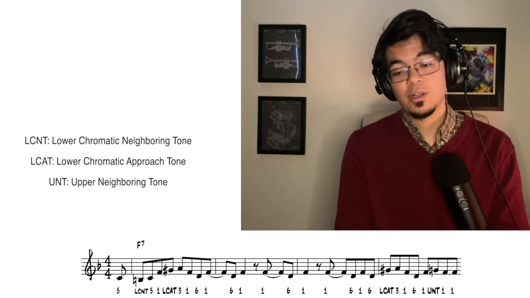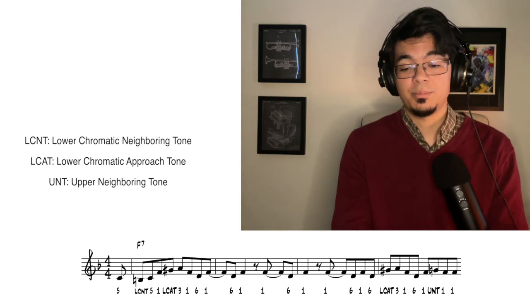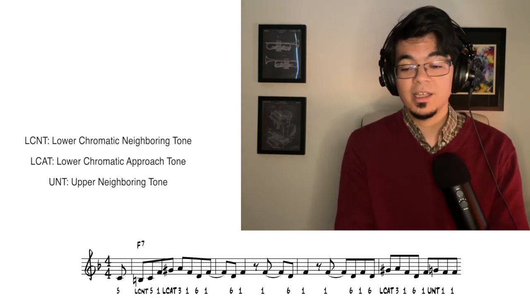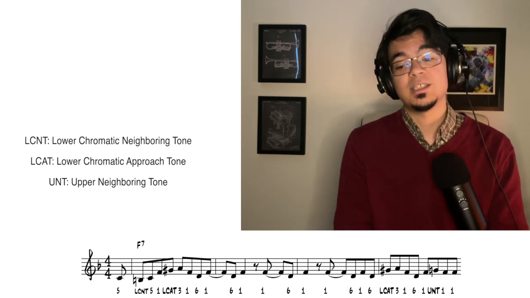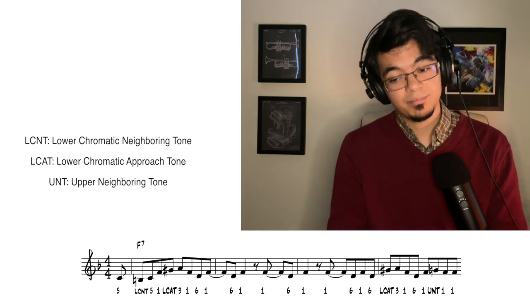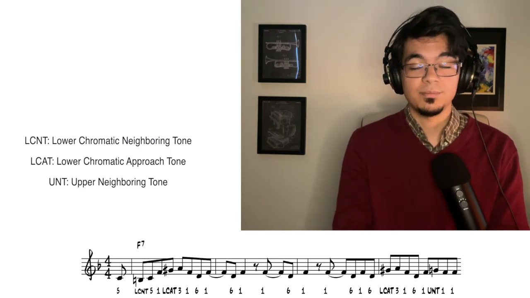Then we have another lower chromatic approach tone up to the 3 again, and then 1, 6, 1, and now we have another neighboring tone, but this one is an upper neighboring tone. So we're going up a whole step, and then right back to our 1.